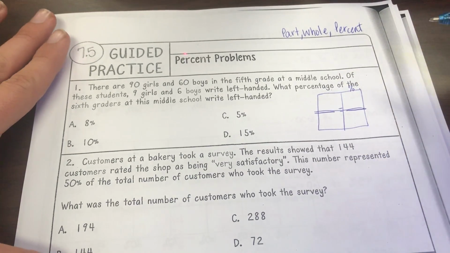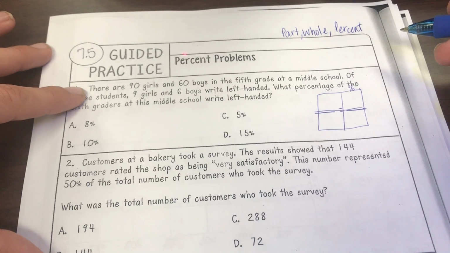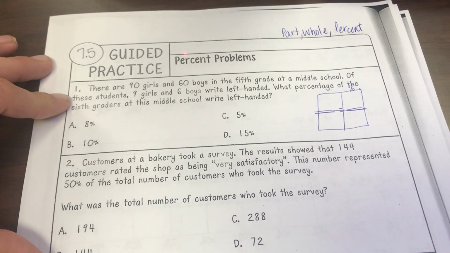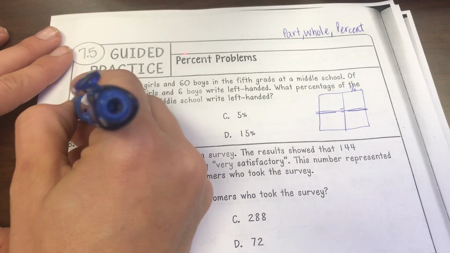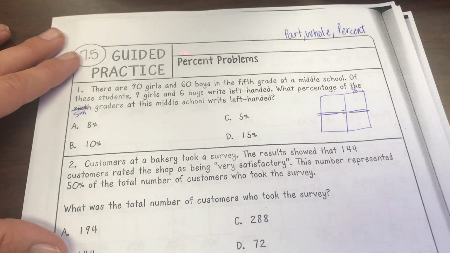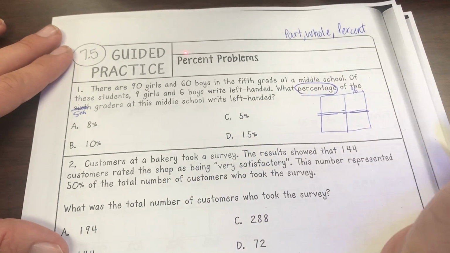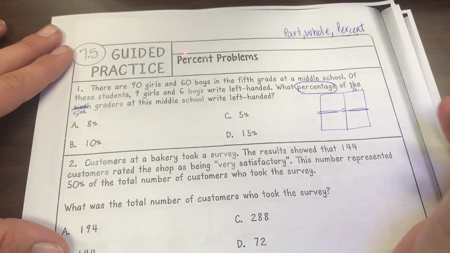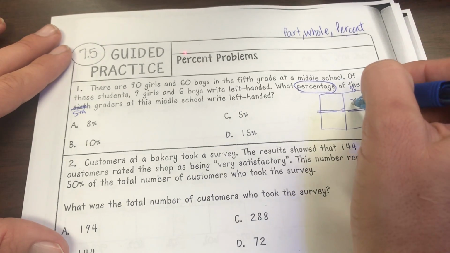It really doesn't matter. So there are 90 girls and 60 boys in 5th grade at the middle school. Of these students, 9 girls and 6 boys write left-handed. What percentage of the 5th graders at this middle school write left-handed? So first off, you have to think, okay, they're asking for the percentage. That's the missing box out of these 4 in your percent box.